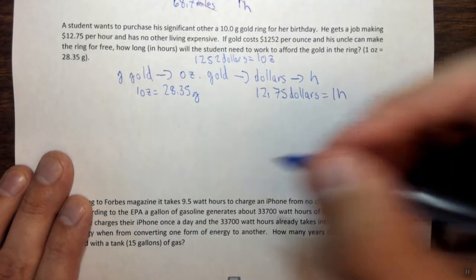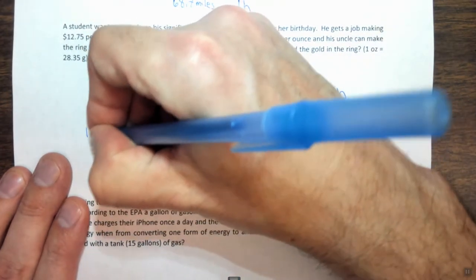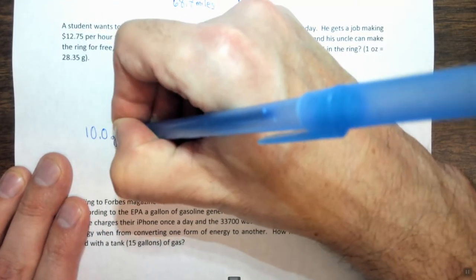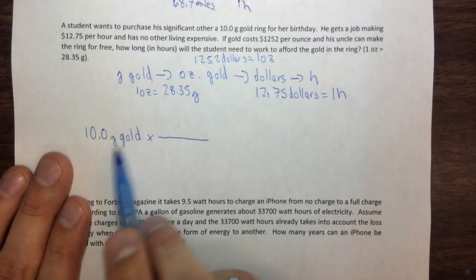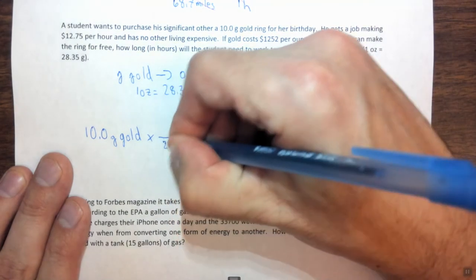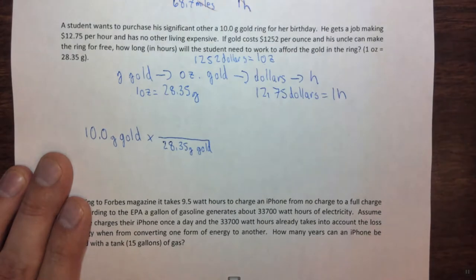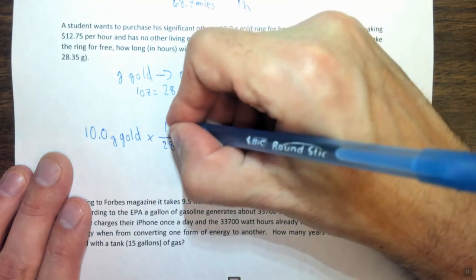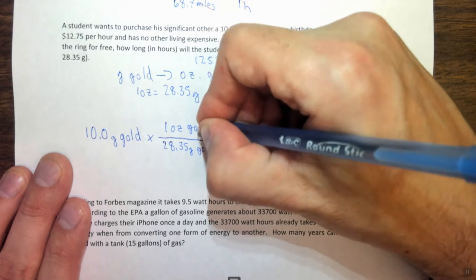Now, let's start with our 10 grams of gold. So if we start with 10 grams gold times, we want grams to cancel out, so we're going to put the 28.35 grams. I'm just going to write gold here so that it's clear, per 1 ounce of gold.